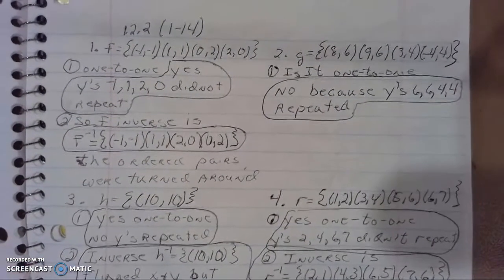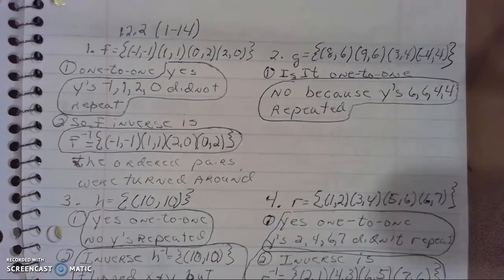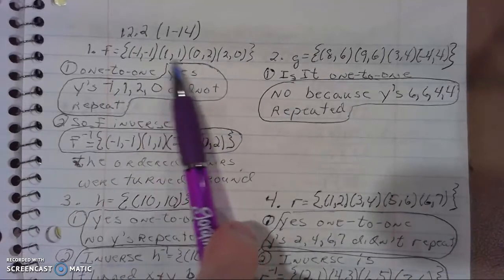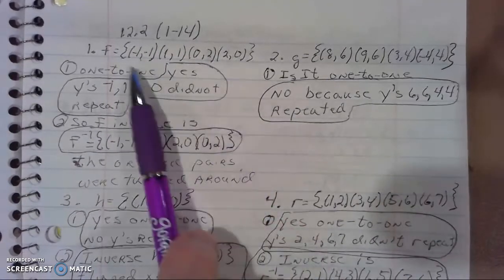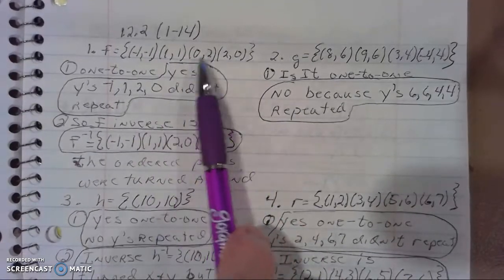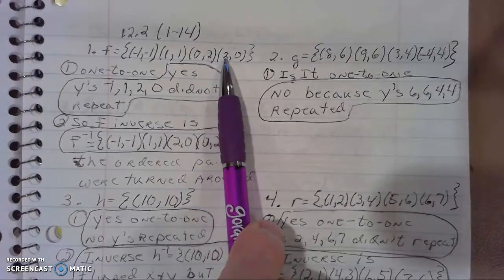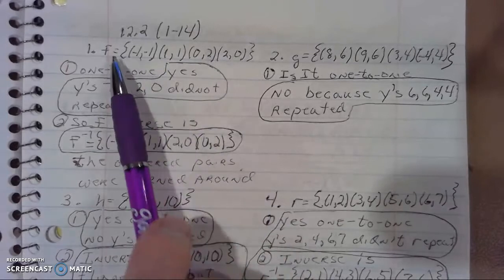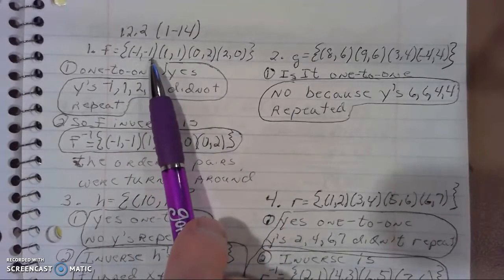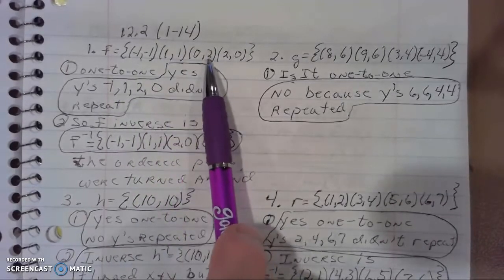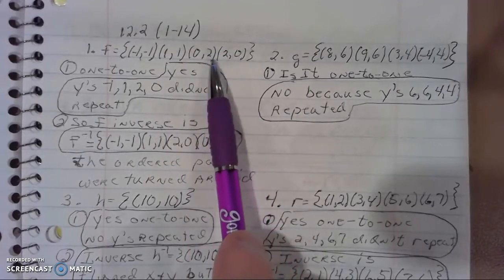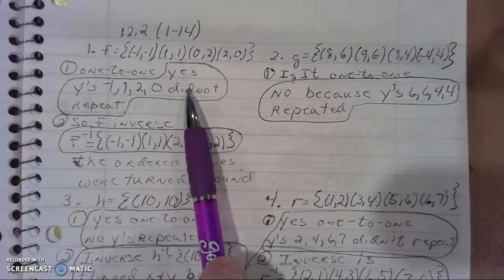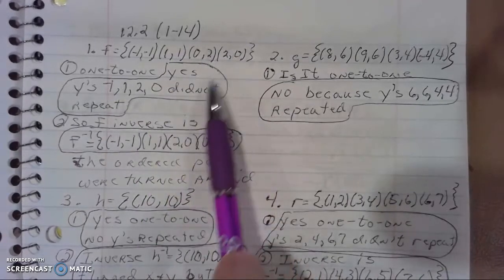Then 12.2 deals with inverses and one-to-one functions. Number 1, we've got this function written right here. It's a function because the x's do not repeat. That's why it's a function. We ask, is it one-to-one? We look at the y's. Do they repeat? No. So yes, it's one-to-one because the y's did not repeat.